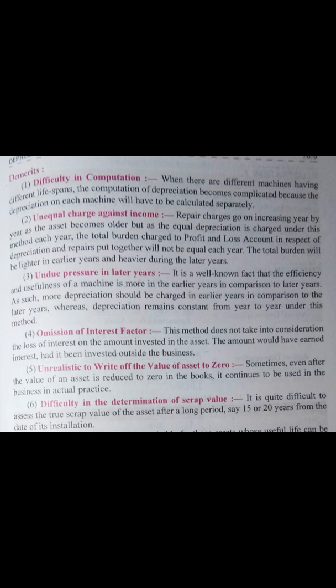Next is undue pressure in the later years. Because of the more expenses or maintenance charges or repair charges, they have to be charged in the later years of the life of the asset. That's why there is an undue pressure in the later years.